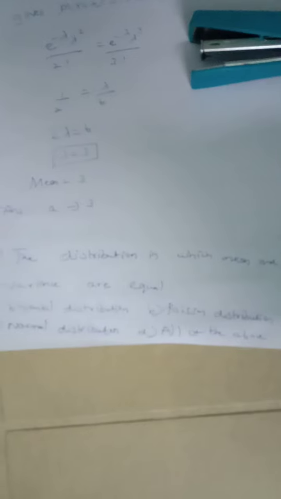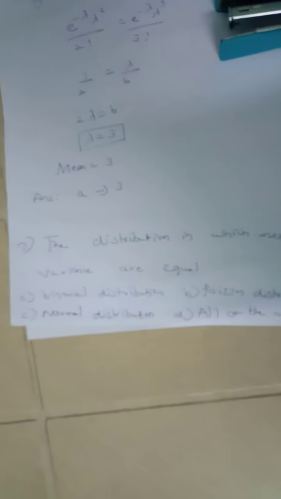Question number 7. The distribution in which mean and variance are equal. So in which distribution are mean and variance equal? Poisson distribution. The correct answer is option B, Poisson distribution. Mean is equal to lambda and variance is also equal to lambda. So let us move to the next question.